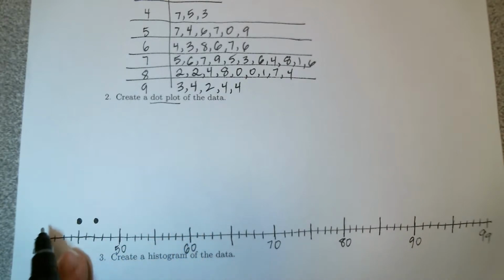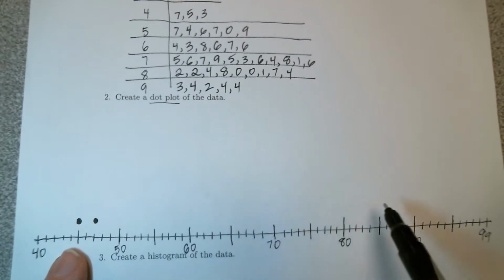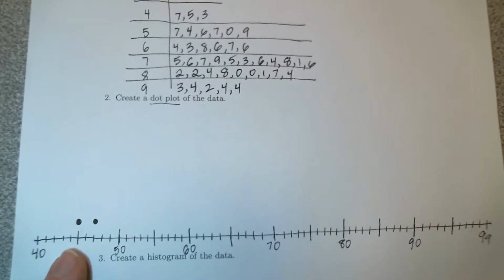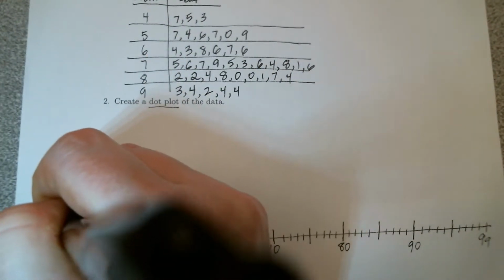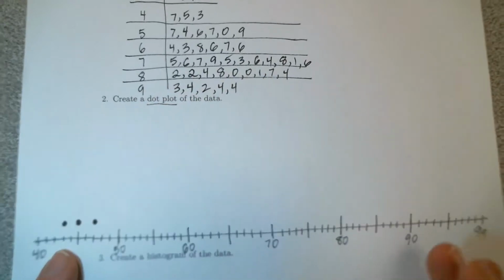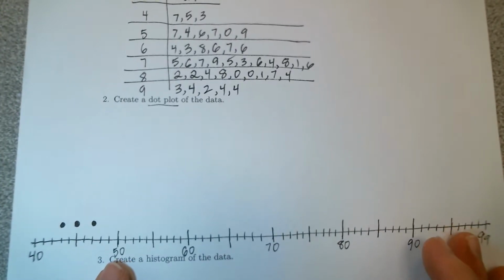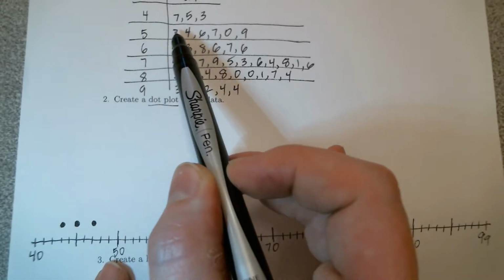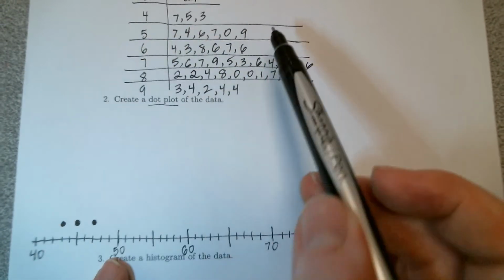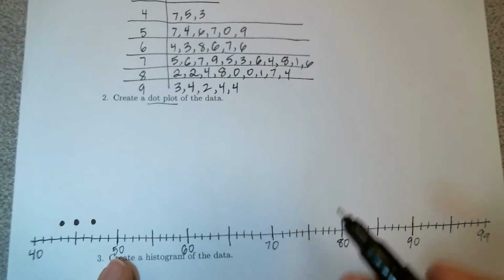So the first instance of that test score should all be in a row. I also have a data value of 43. So then in the 50s, I have 57, 54, 56, etc. And I'm going to plot all those here.